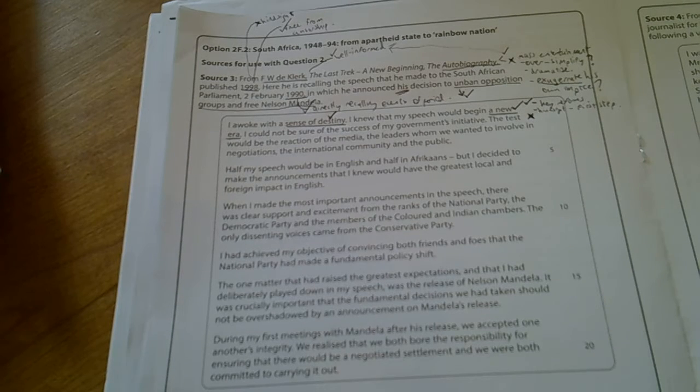However, it's not entirely honest, I would argue, to say this was a new era and so on, because de Klerk at this point was not committed to ending apartheid.